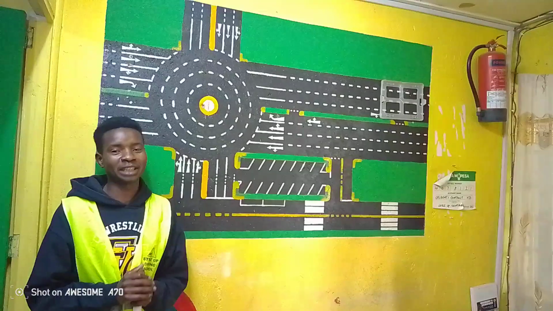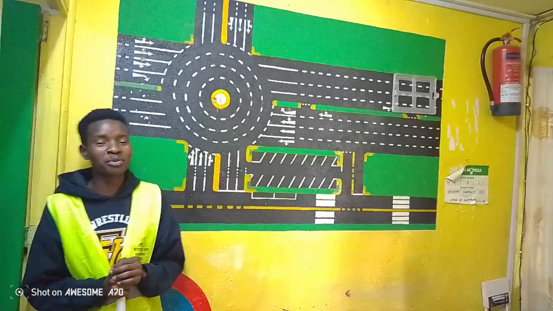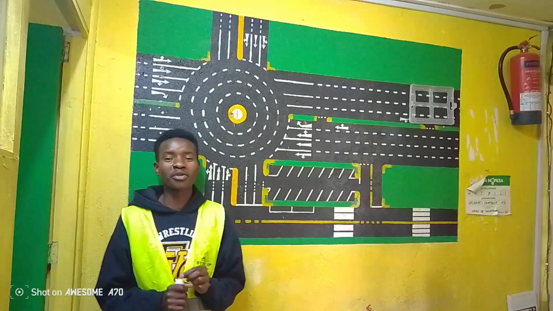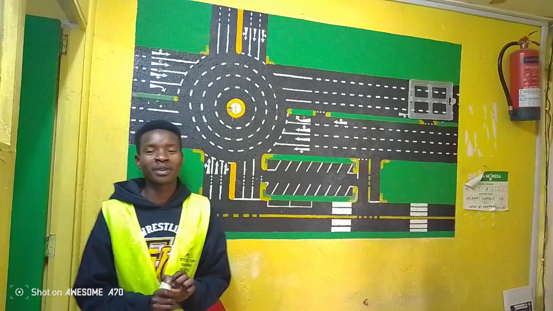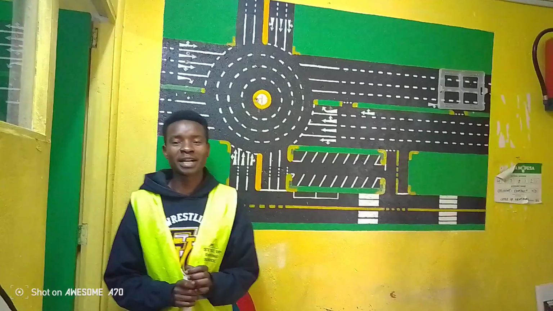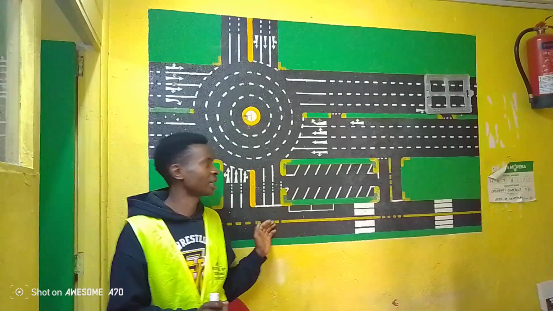Definition of a model town board. How do we find a model town board? The definition of a model town board is a representation of road networks in towns. It is a representation of road networks and towns in Kenya and East Africa. That's the definition of a model town board.